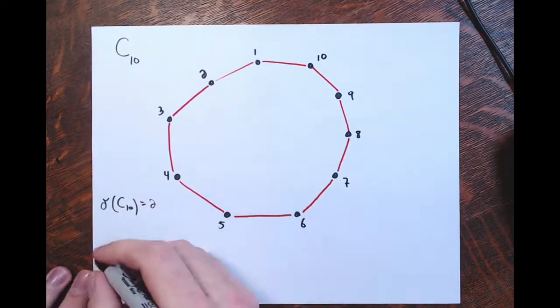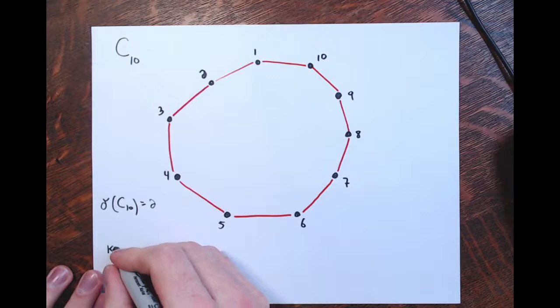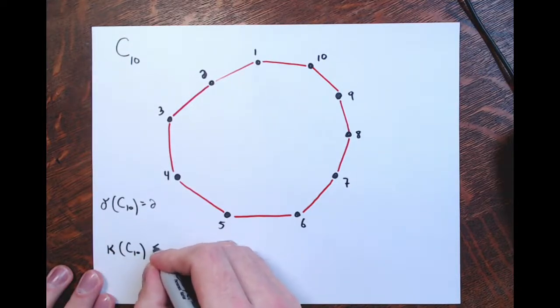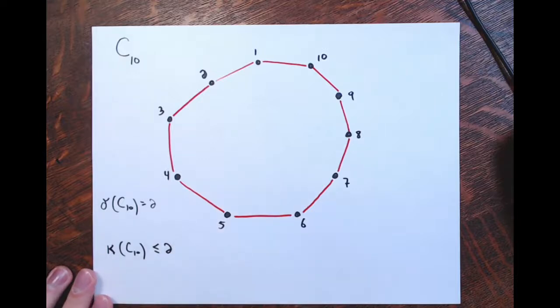That means that the vertex connectivity, kappa of C10, is going to be less than or equal to 2. So it's either 2 or 1. You're not going to see any graphs with connectivity of 0 because you can't remove -1 vertices or -1 edges.